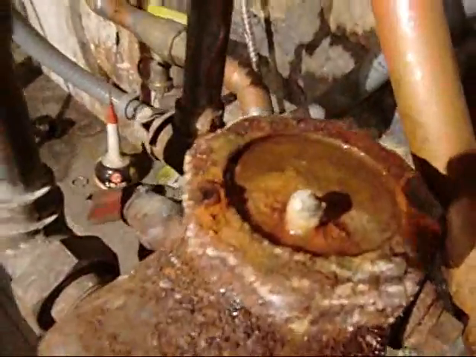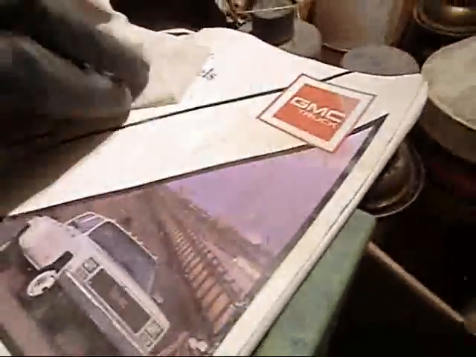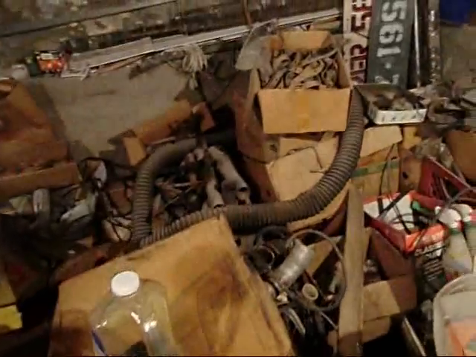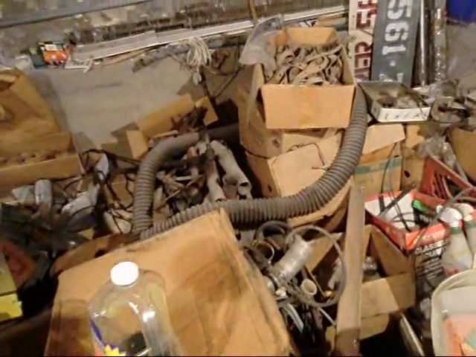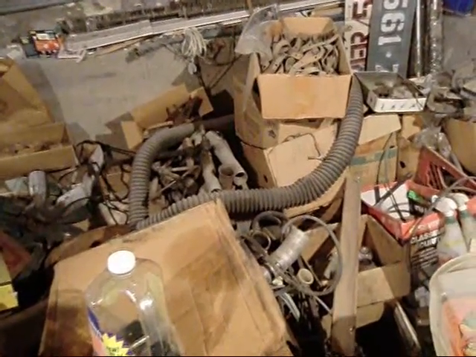Drip. Diesels. I got so much junk here. It's all the stuff from my shop that I closed 20 years ago. And just sitting there rotting away. Paste car wax.